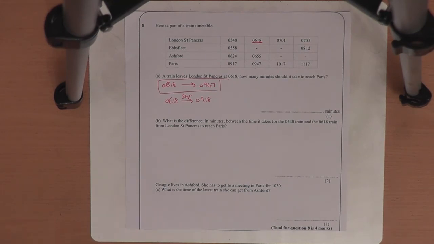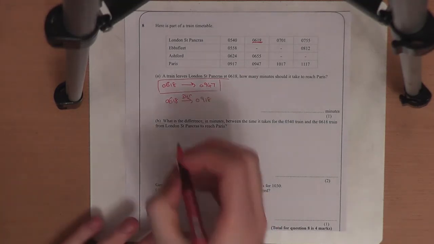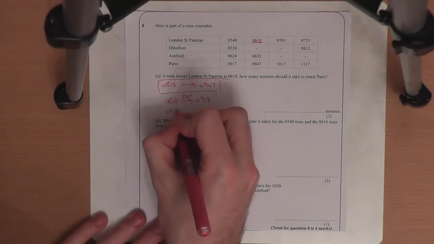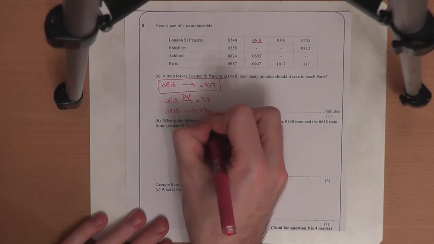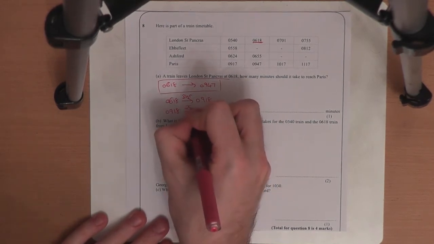Another 10 will take us to 40. So altogether that's 22. Plus the 7 is 29 minutes. So 09:18 to 09:47 will be 29 minutes.